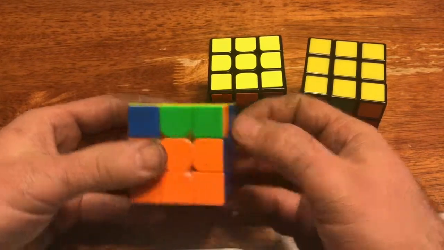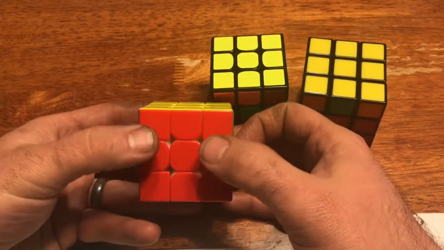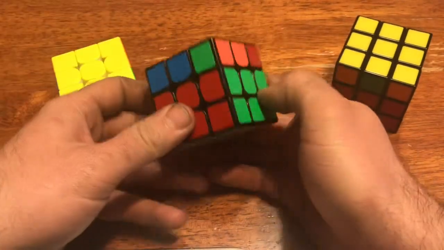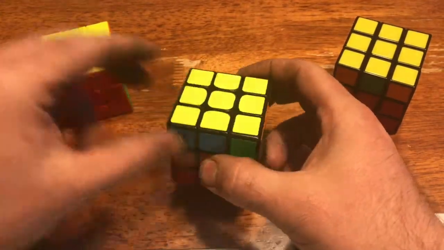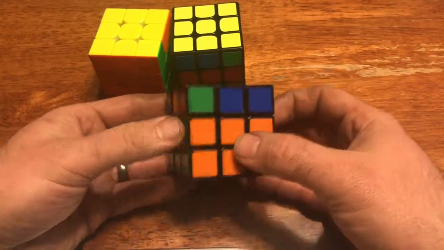So you could get it like this, where you have one side that's headlights or none. You could get it like this, where there's no headlights at all. And the algorithm I'm going to show you is for all three of these situations.